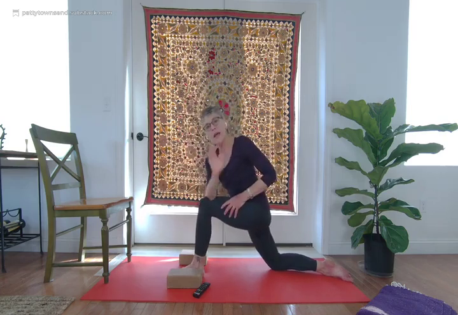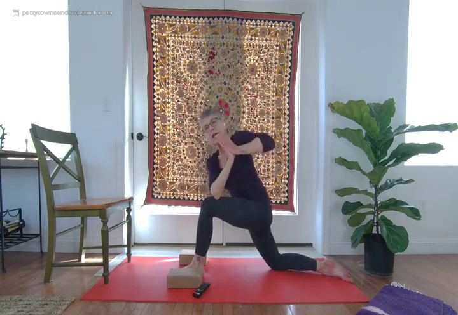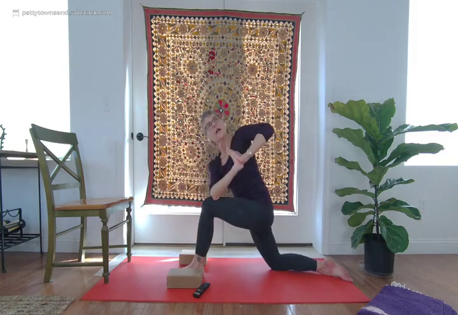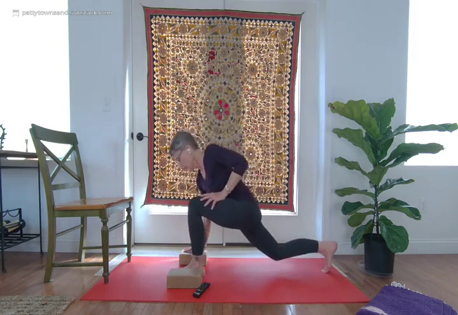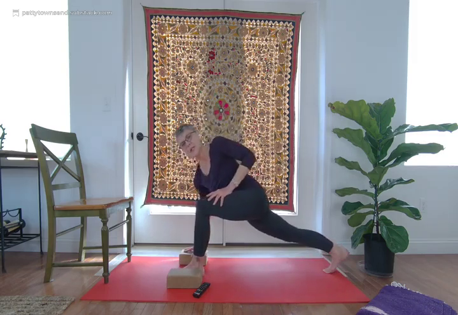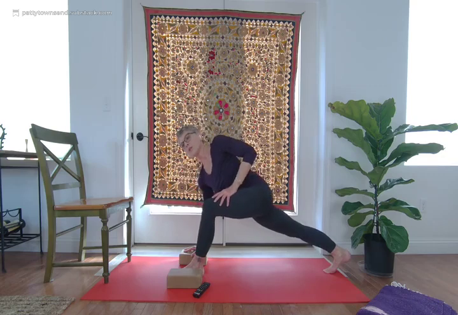You hook if you can, because it's really, really helpful to feel the options of the deep compressive support. But if you don't, you just bring your hand down to the floor and spin that way. Also super good.